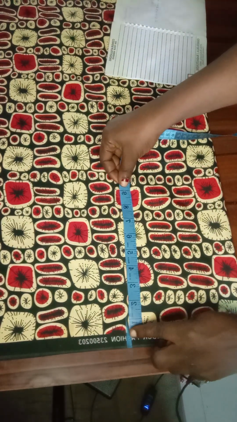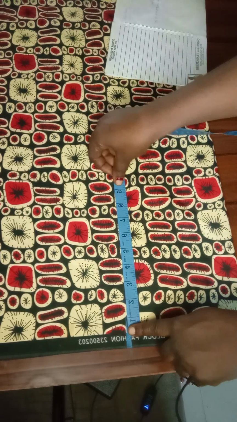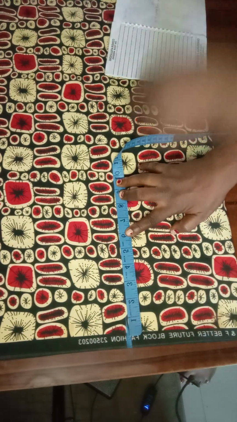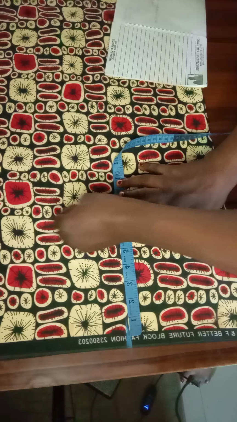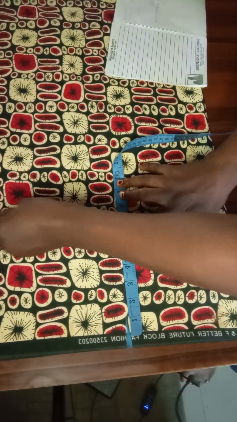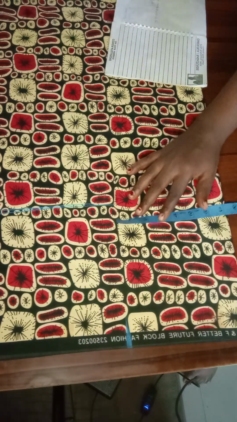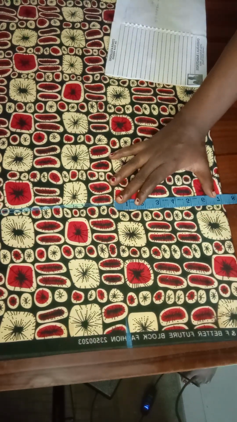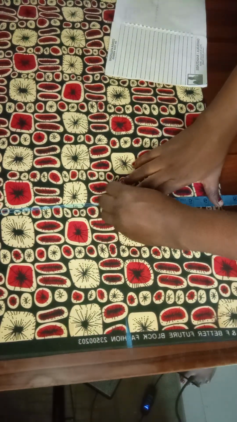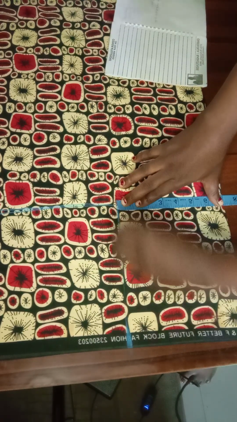And for the armhole, I'm using 8 for the armhole. Make sure the chest line is aligned with the shoulder.